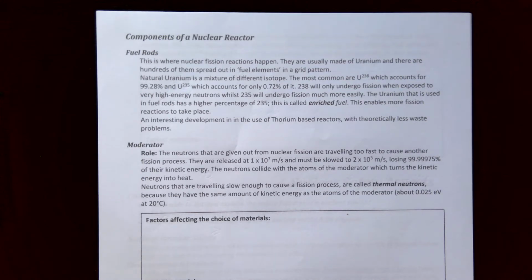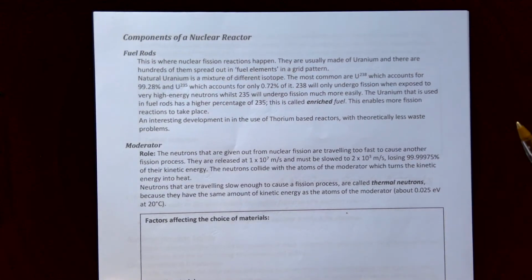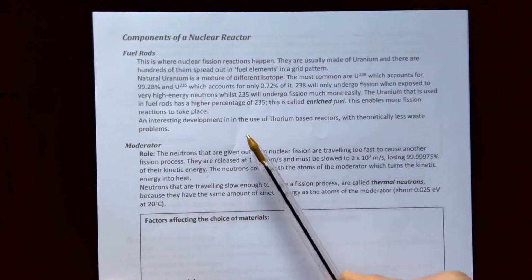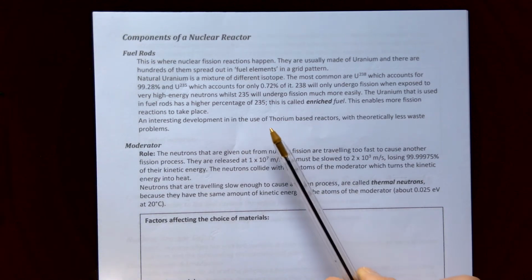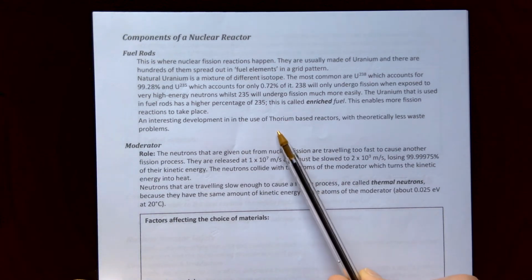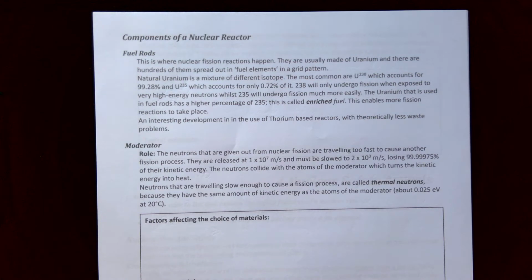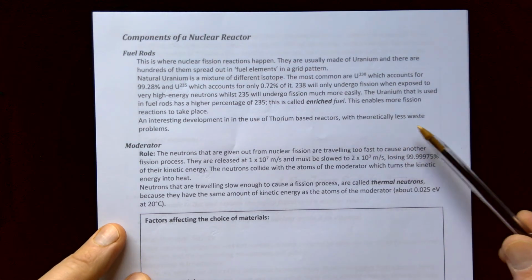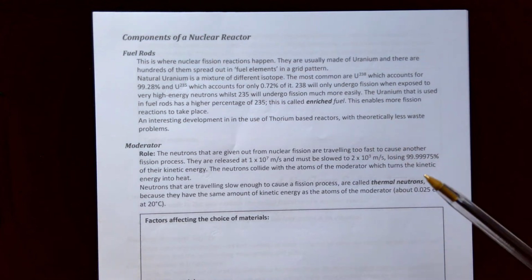Okay, so there's quite a lot of processing takes place before the fuel actually gets to the power station. So, I did give you an article on thorium-based reactors. Thorium is easy to get the fuel, so again, there's a lot of advantages to it. It also has less waste products, or the waste products can be then used again, so much more recycling going on.